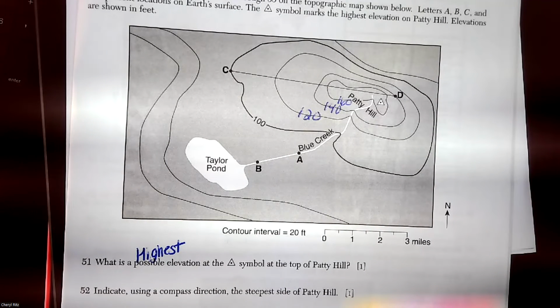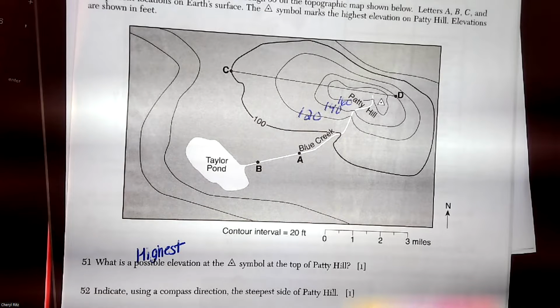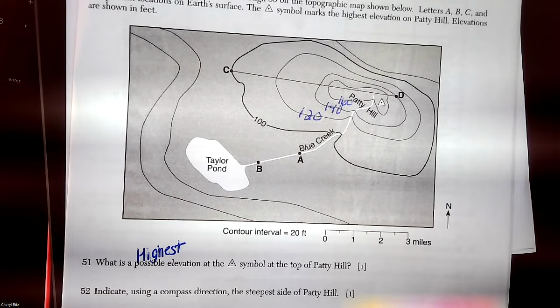Oh, the triangle should be like 165. No, hang on. No, Carter. How do we figure out the highest possible elevation? We just took the notes on it. You do the second line. 170. Wait, is the next 180? If I was going to have another line, what would the next line be? 180, not 170.